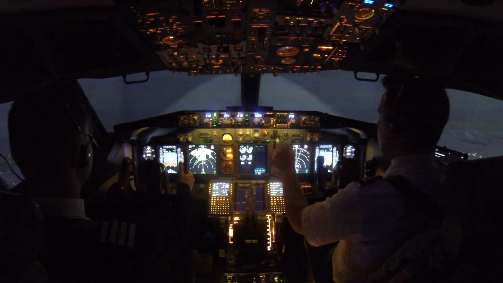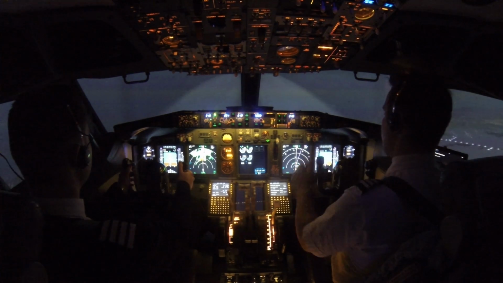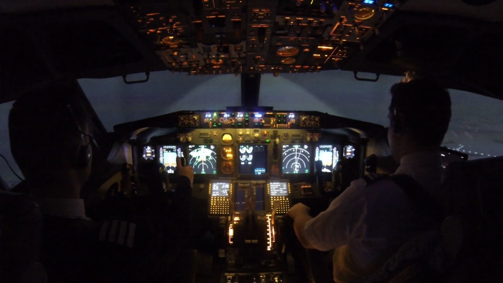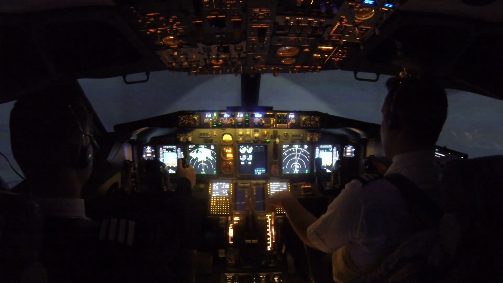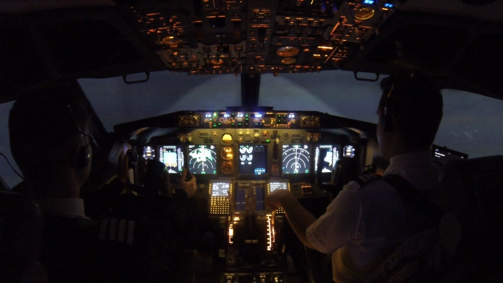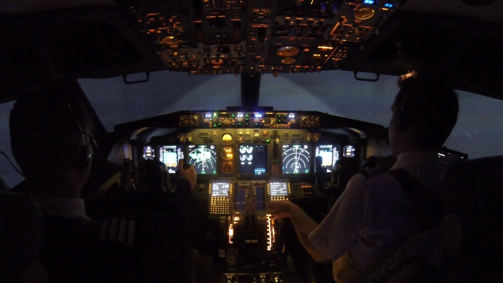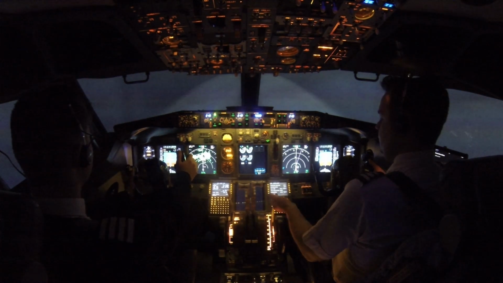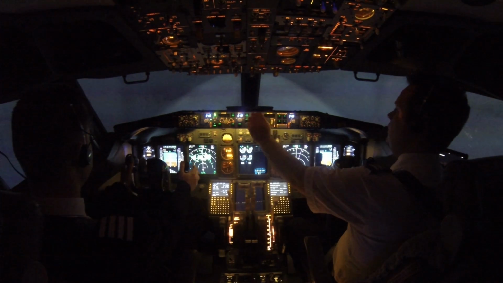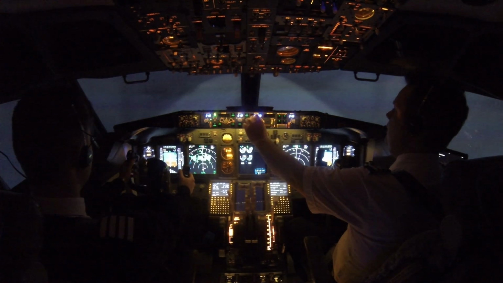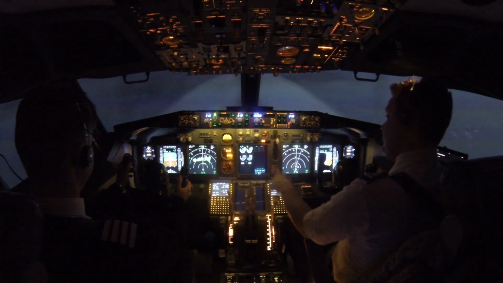Flaps 1. Speed checks, flaps 1. Flaps up. Roger, 2517, identified, 2,600 feet, climb flight level 190. Climbing 190, North Shuttle 2517. Okay, 190 set.